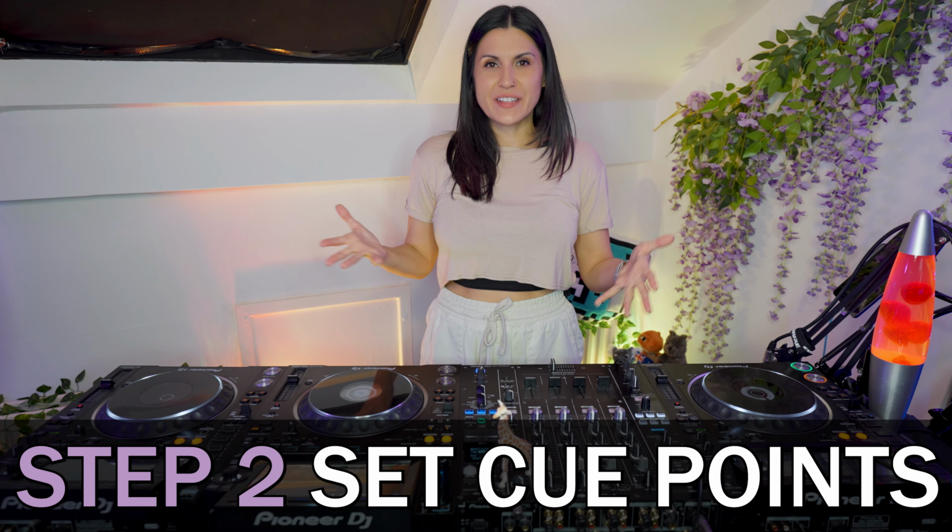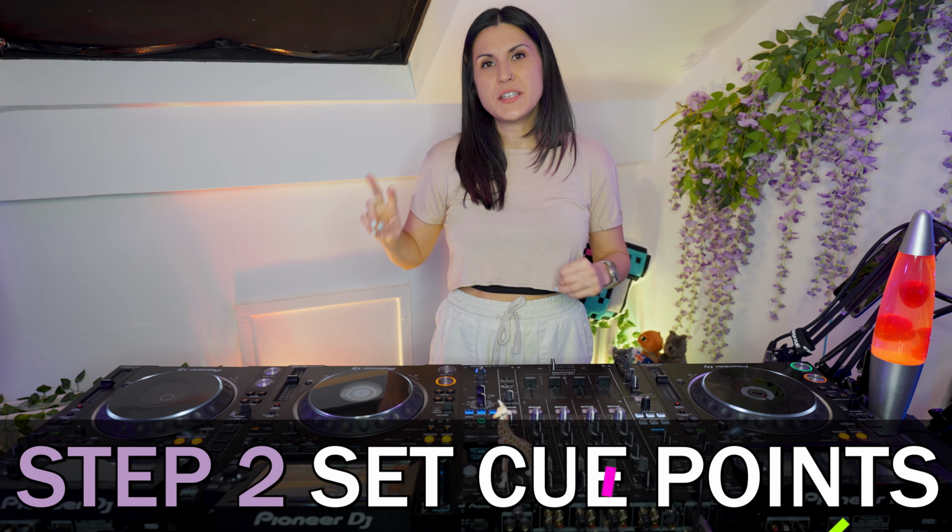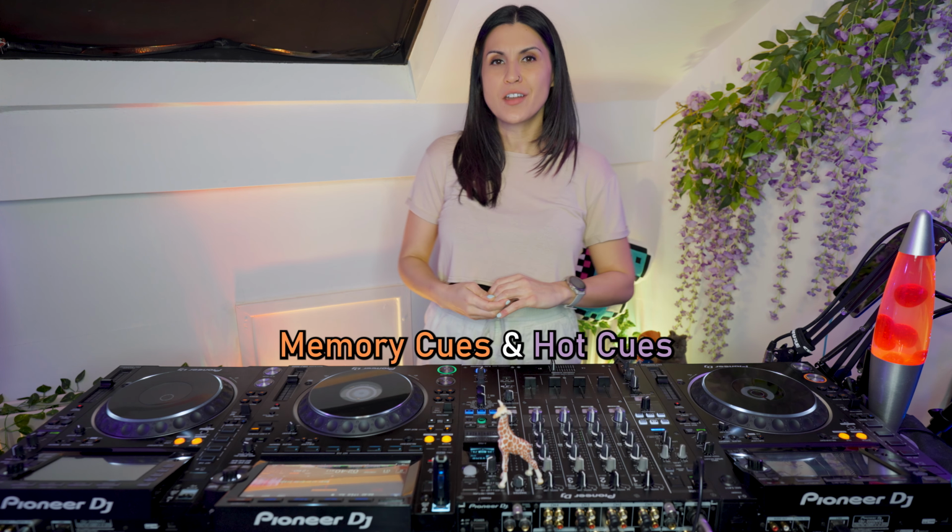Pick your subgenre or genre and pick two tunes for the moment that you can see are in the same key. That way they're going to match harmonically and stylistically. Next, you would need to set your cue points, and there's two different types of cue points. There's memory cues and hot cues.